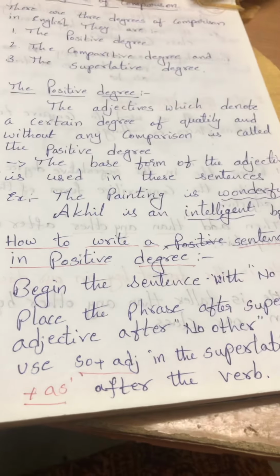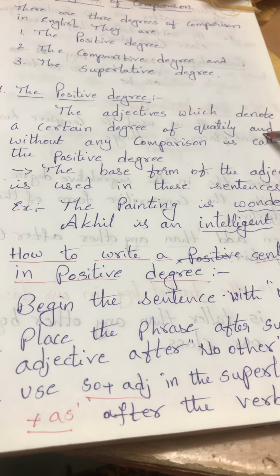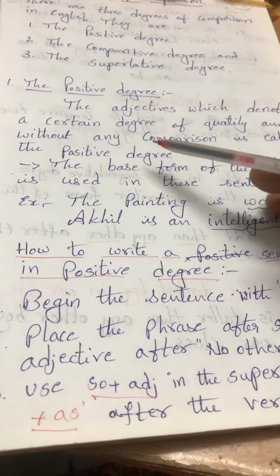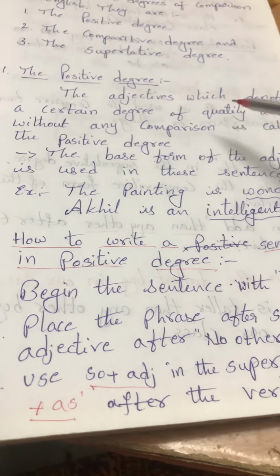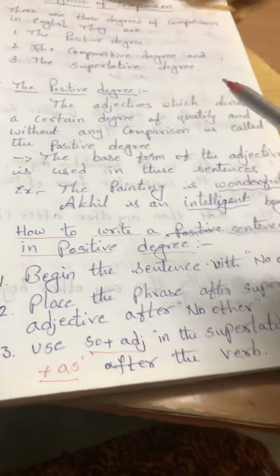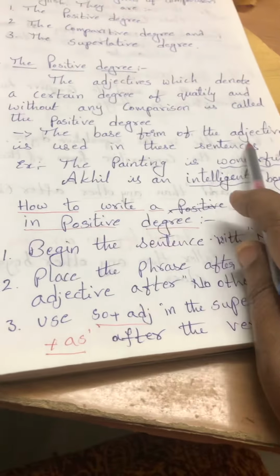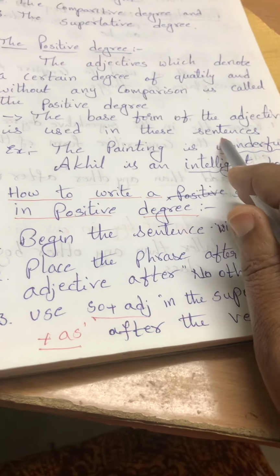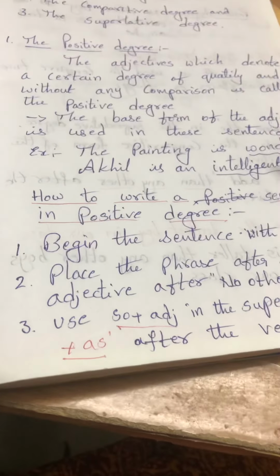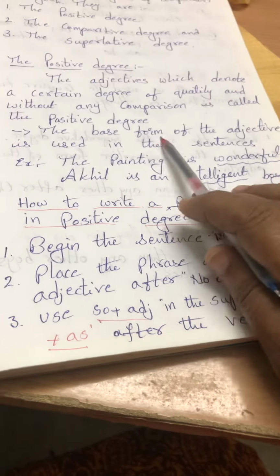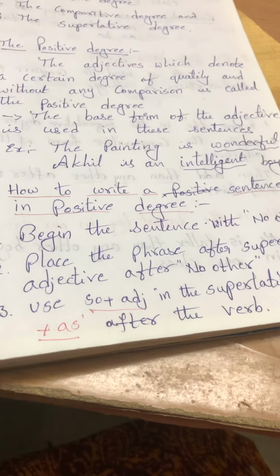Now the adjectives play a major role in these degrees of comparison. What is the positive degree? The adjectives which denote a certain degree of quality and without any comparison is called the positive degree. In this positive degree, the adjective shows the degree of quality. Now the base form of the adjective is used in these sentences. We have three forms of the adjectives: positive, comparative and superlative. So this is the base form. The positive form is the base form of the adjective which is used in positive degree.